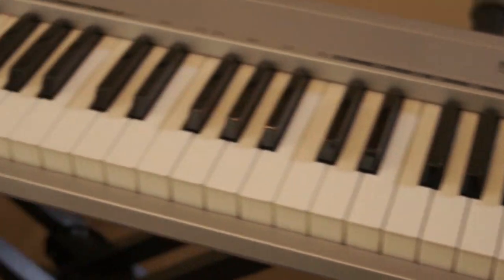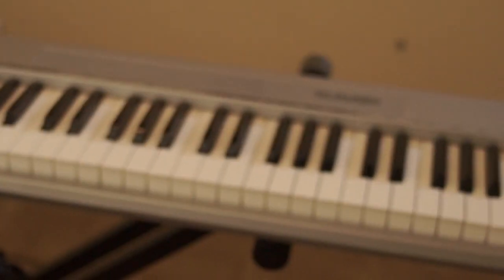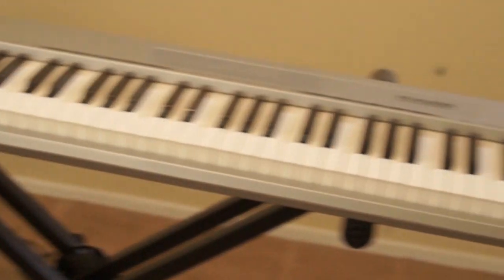Okay, so as you see right here, this is my keyboard. It's a full-length 88 key keyboard. It's an M-Audio Keystation 88. Very simple. Down there, you see I have the sustain pedal. Buy that extra. It's really nice.